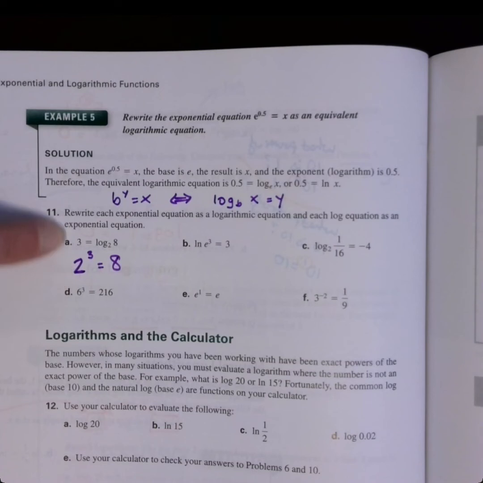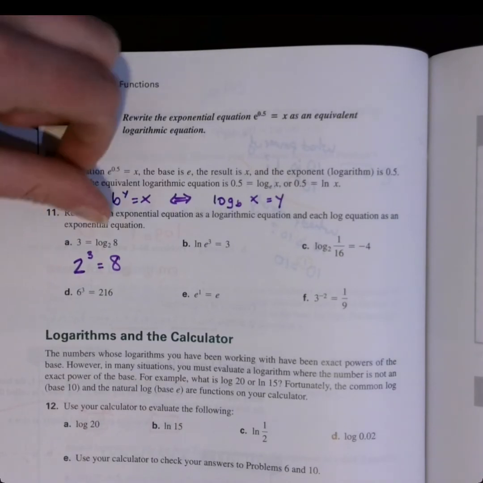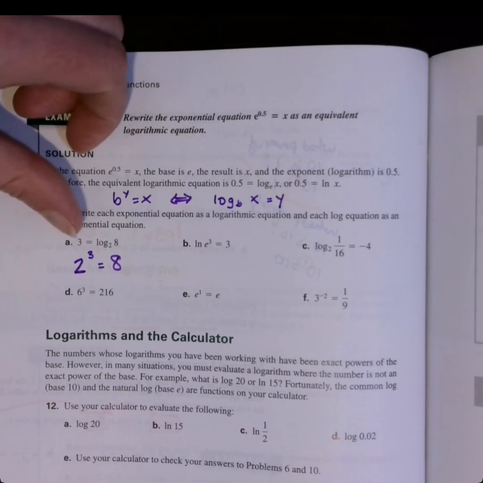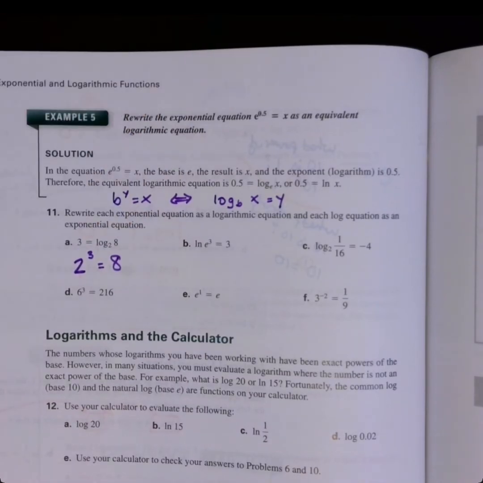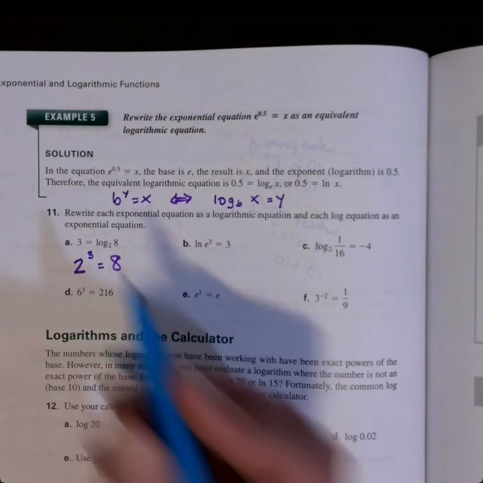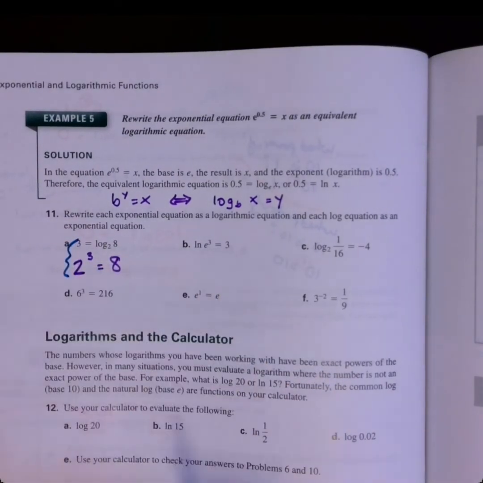These two mathematical sentences tell me the same information, just in a different order. 3 is equal to log base 2 of 8. The power you have to raise 2 to get 8 is 3. Right? They tell you the same information. You're not solving anything, but you're rewriting a sentence from logarithmic form to exponential form. Okay? They're both true sentences.